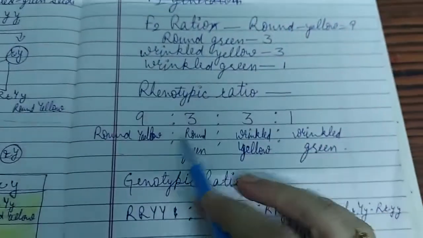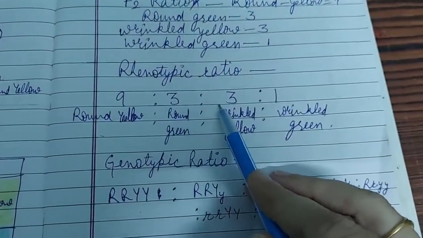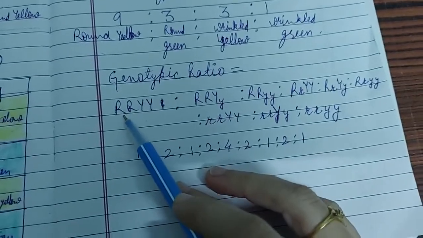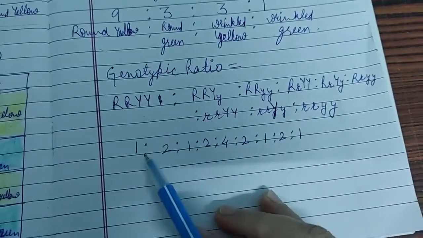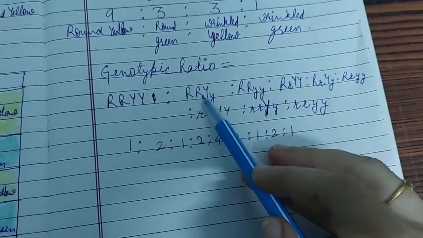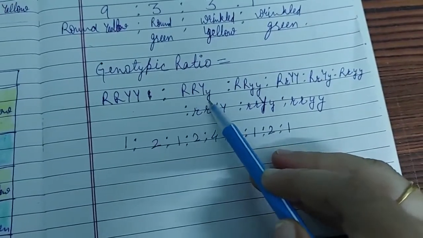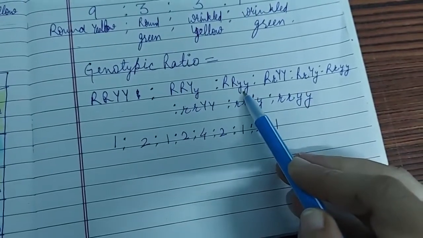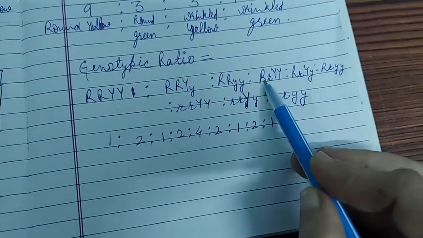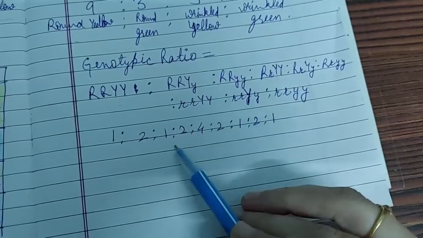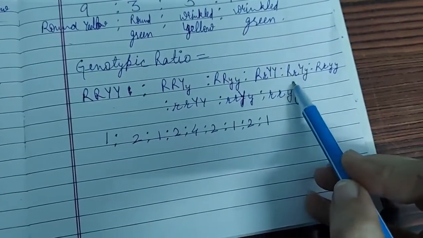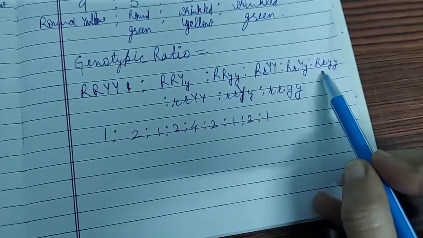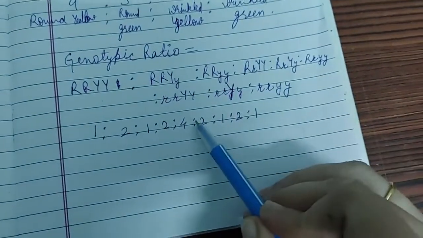So the phenotypic ratio is 9:3:3:1, and the genotypic ratio: capital R capital R capital Y capital Y is 1. Capital R capital R, capital Y small y is 2. Capital R capital R and small y small y is 1. Capital R small r, capital Y capital Y is 2. Capital R small r, capital Y small y is 4, and capital R small r, small y small y is 2.